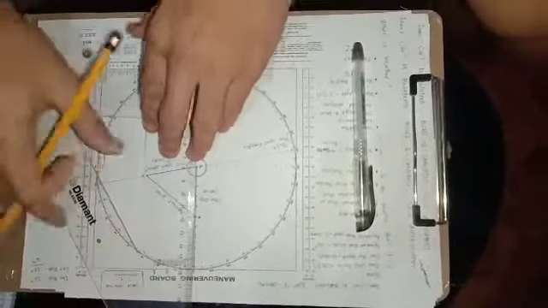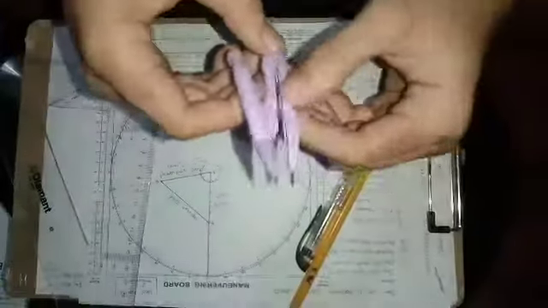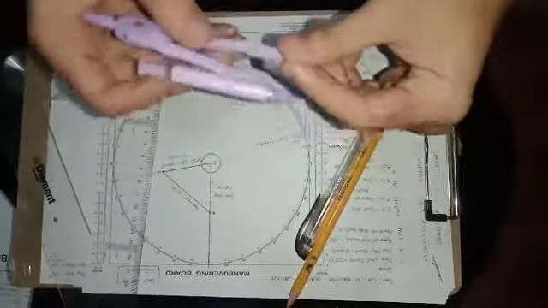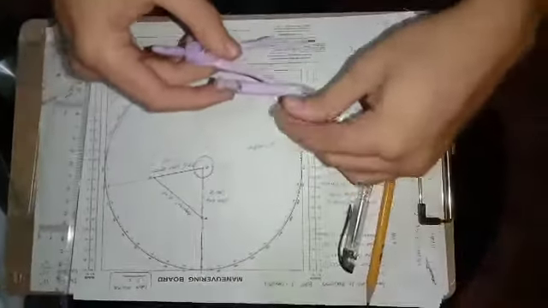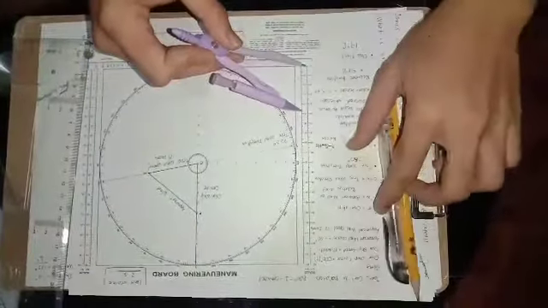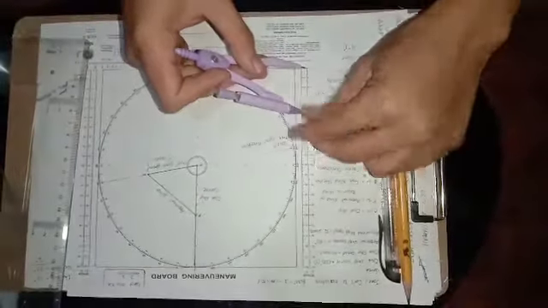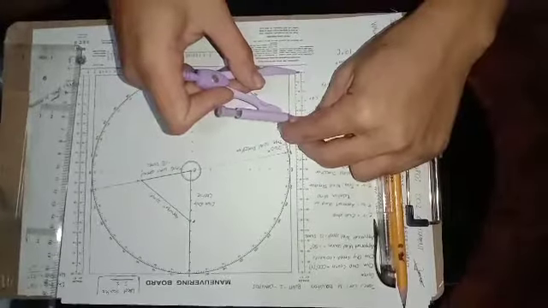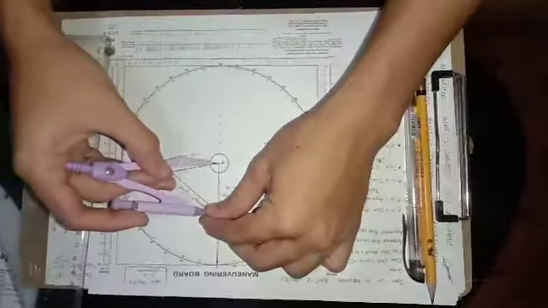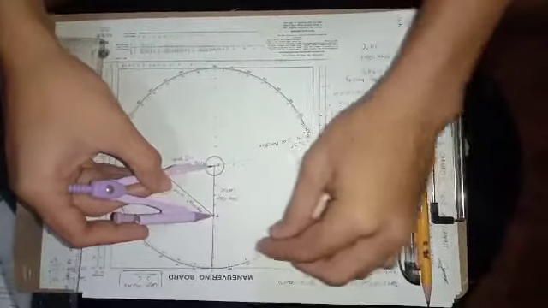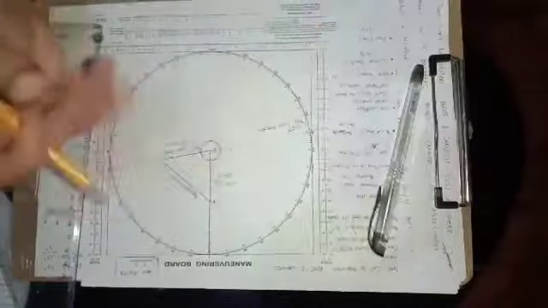Like that, sir. And we use the divider, this divider, so I use 2:1 scale. So the given is 10 knots. So we get the 10 knots, then put it E to R. So we got our R.